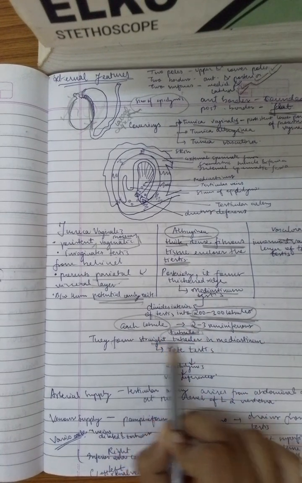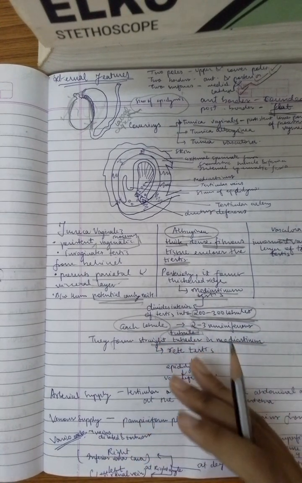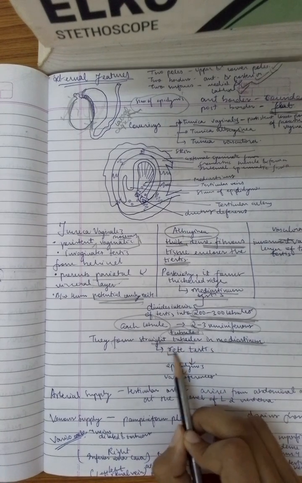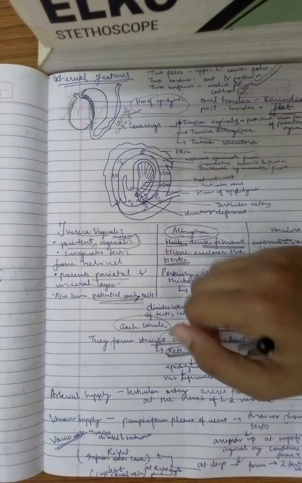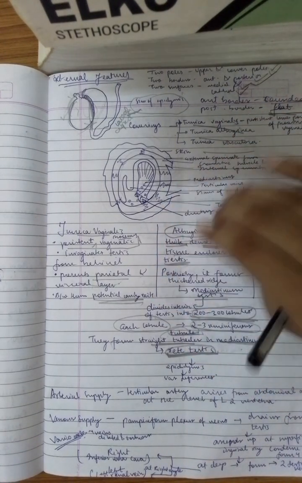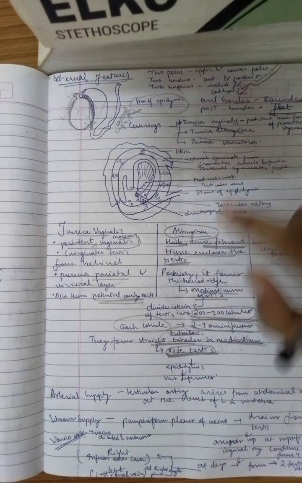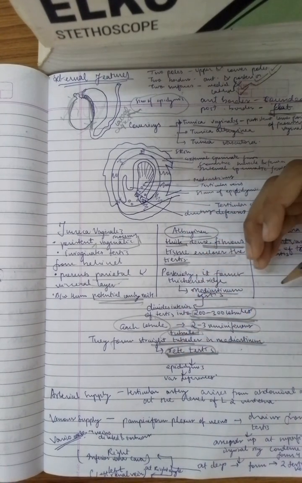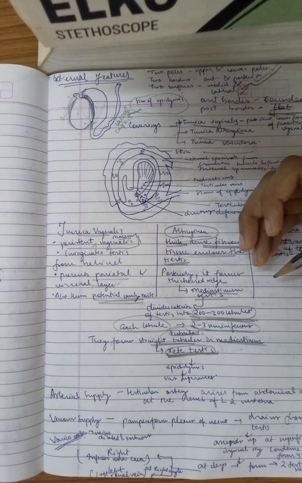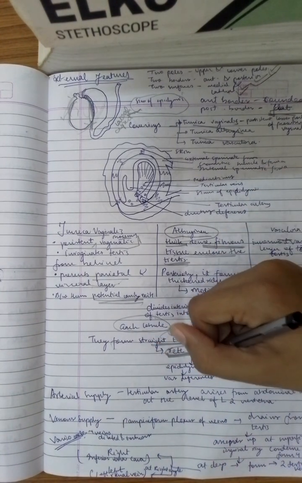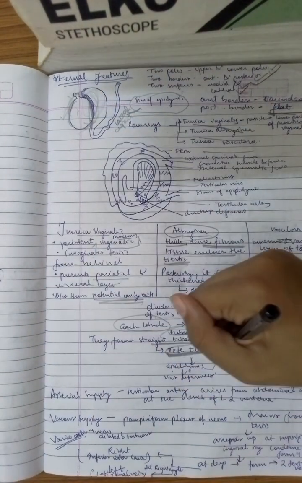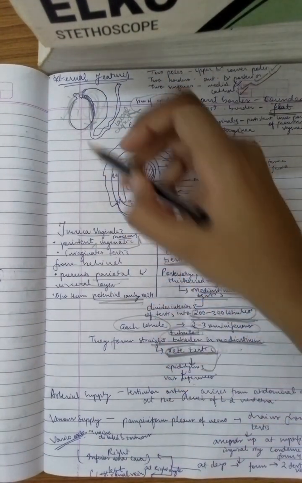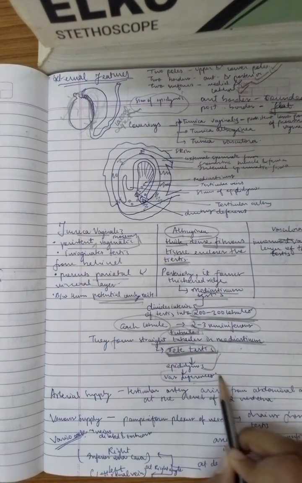They form straight tubules in the mediastinum. Before the mediastinum, inside the lobules, the tubules are highly coiled. As they come out from the mediastinum, they become straight, and these straight tubules are called rete testis. Then they enter the epididymis. This is the epididymis, and here maturation and storage of the sperms occur, and then they are transported through the vas deferens for ejaculation.